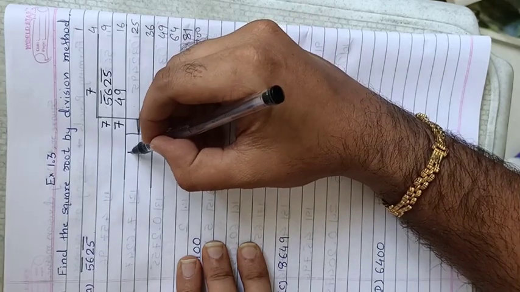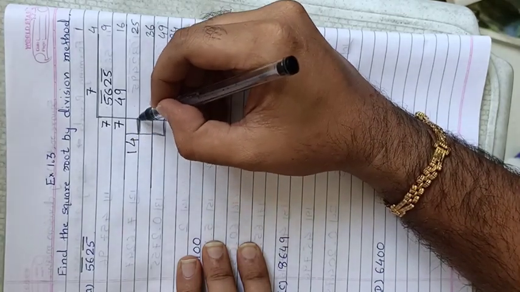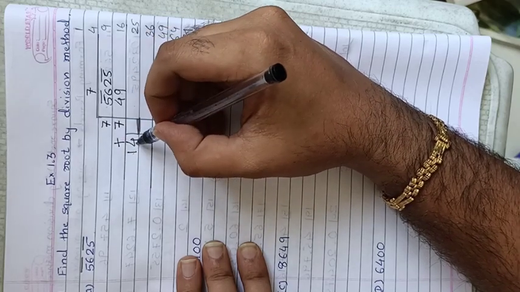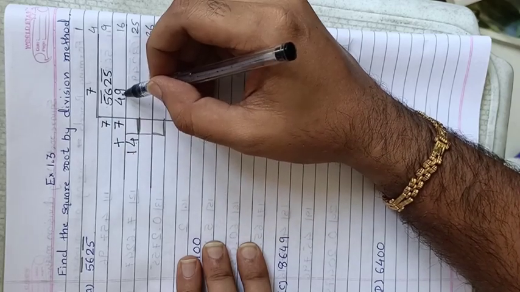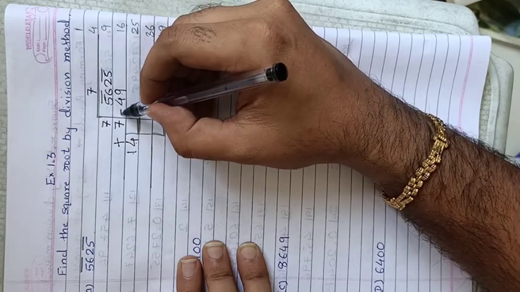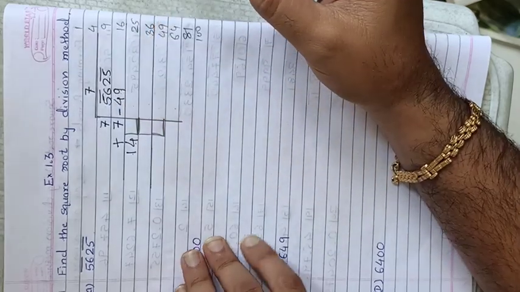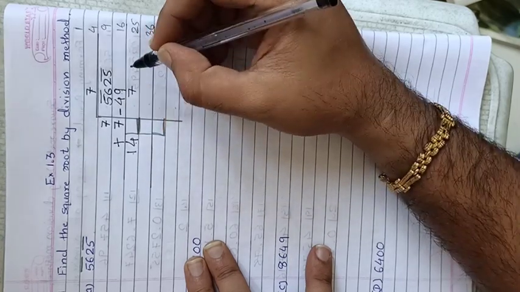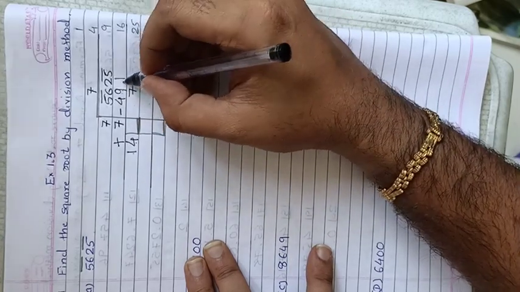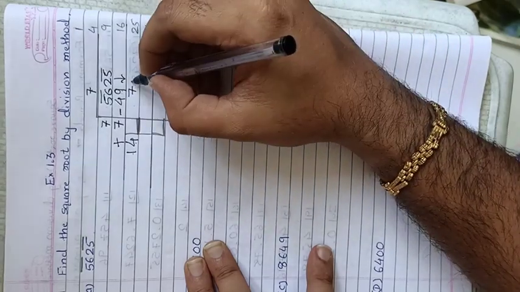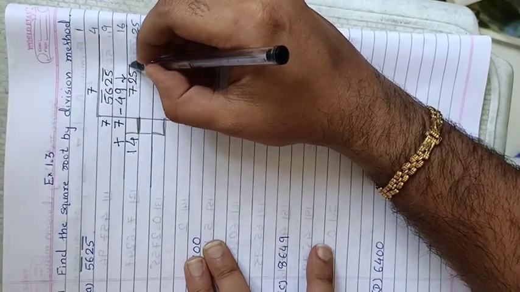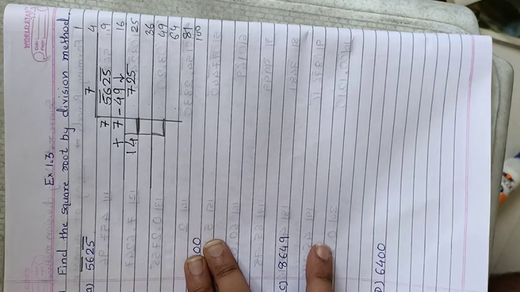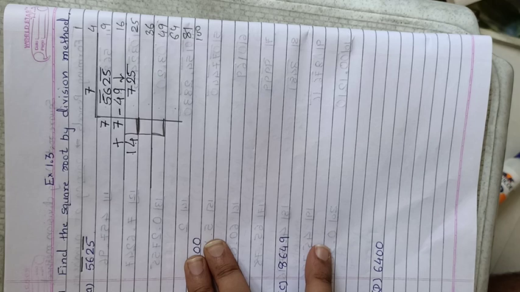And add them and write it down. 7 plus 7, 14. Keep this box blank. So you are adding here, 7 plus 7, 14, and the multiplication will come here. Hope you are getting it. Now subtraction. 56 minus 49 is 7. Okay. Next, now you need to carry forward the next number. The next number is 25. Now I have sent you the video of base division.